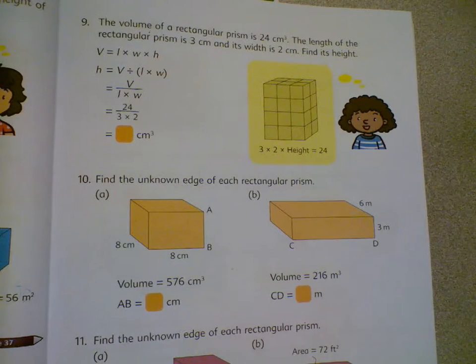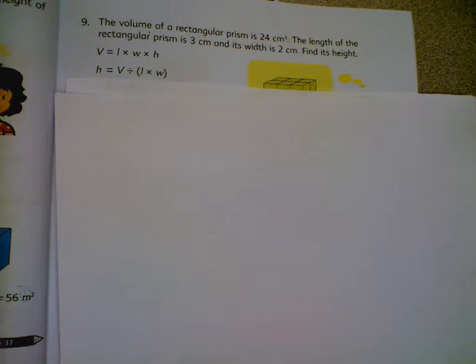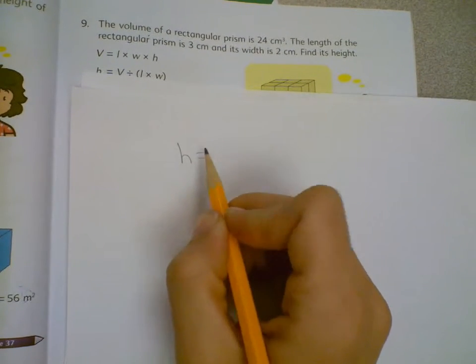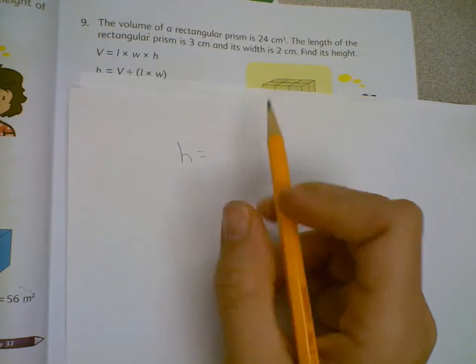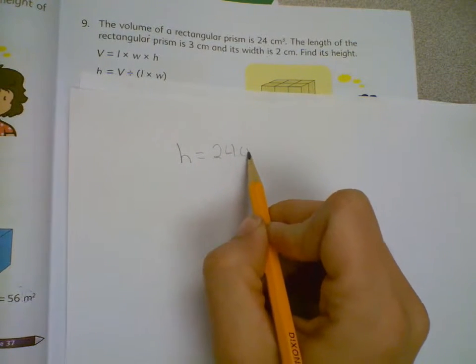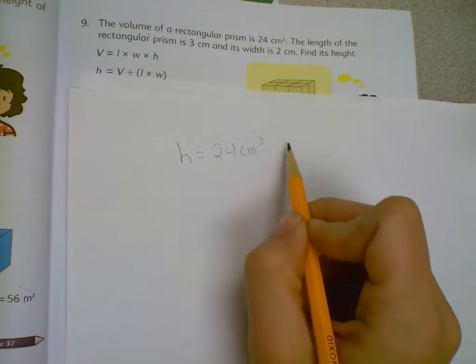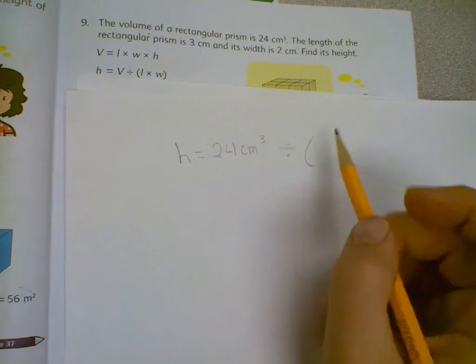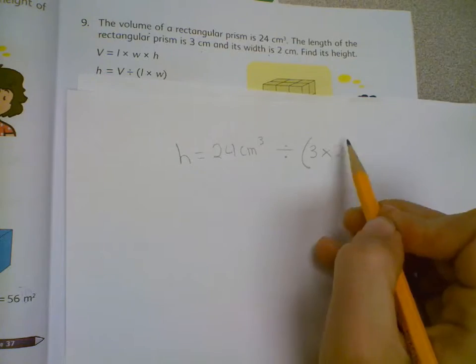All right, so let's try the first one. The first one says, the volume of a rectangular prism is 24 cubic centimeters. The length of the rectangular prism is 3 centimeters and its width is 2. Find its height. So we're looking for height. We know its volume, 24 cubic centimeters, divided by, we know the length is 3 and the width is 2.